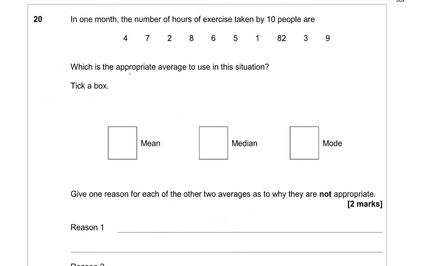Okay, great. Right, question 20. In 1 month, the number of hours of exercise taken by 10 people are these. Which is the appropriate average to use in this situation? 9 out of 10 of these are all pretty close together, but then we have this 82 here. So, for that reason, we wouldn't say it's the mean. Also, none of these values are the same, so for that reason we wouldn't use the mode. So in this case, the median is the most appropriate.